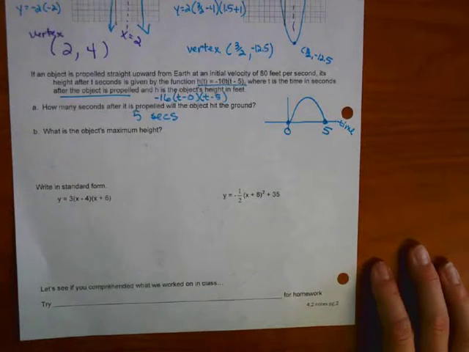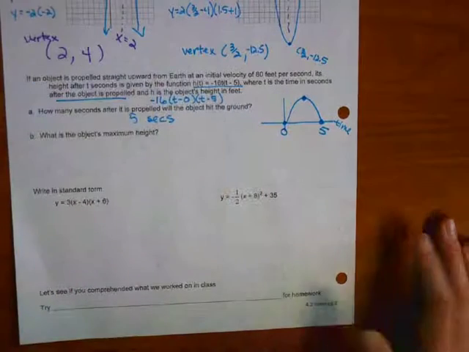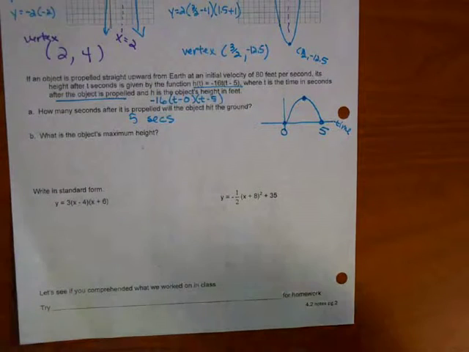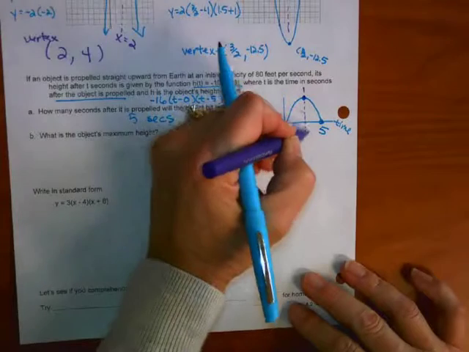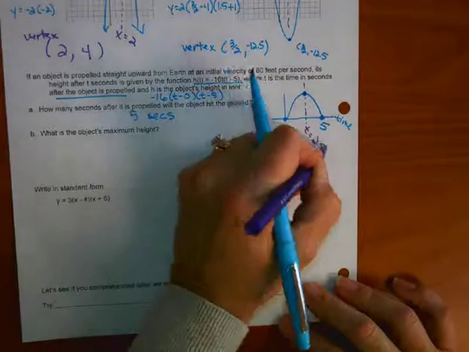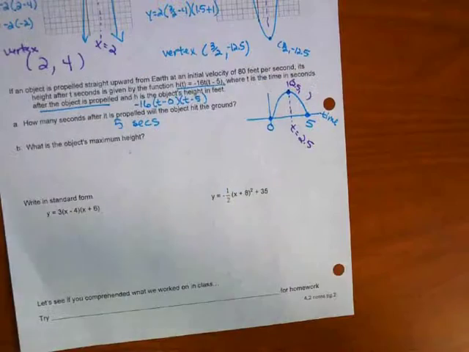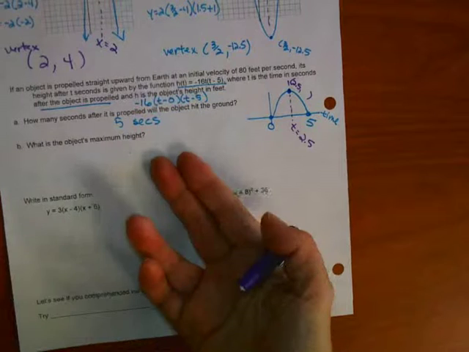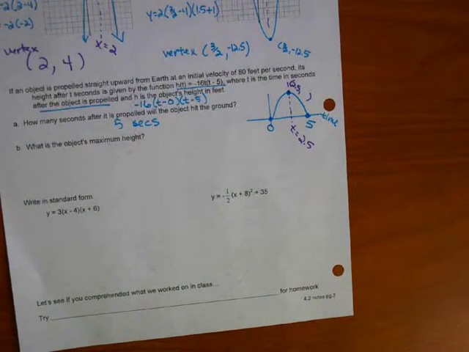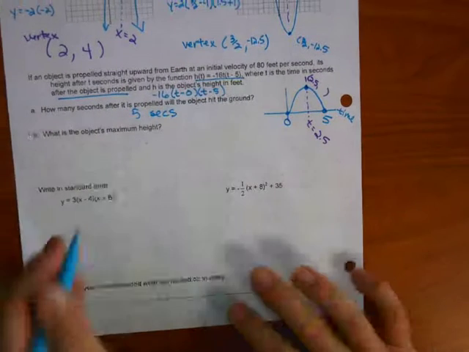Okay, I need to know the highest point. Hey, that's easy to find. You know why? If I cut this in half, what is t here? 2.5. So the x-coordinate of my vertex is 2.5. The y-coordinate is the answer to this problem, the maximum height. So what do I do to get it? Plug in 2.5 to the equation.